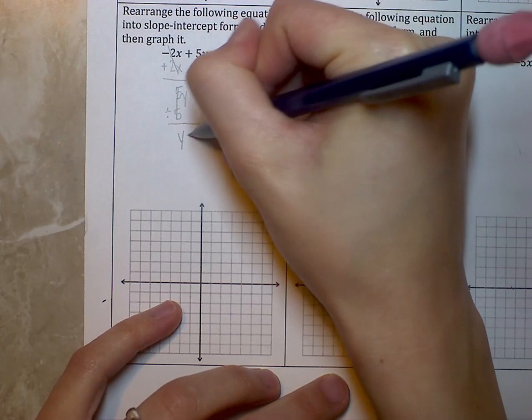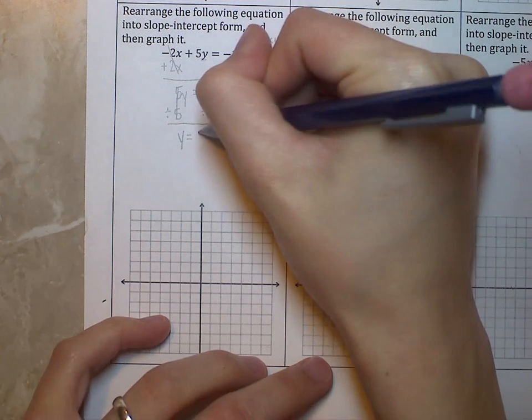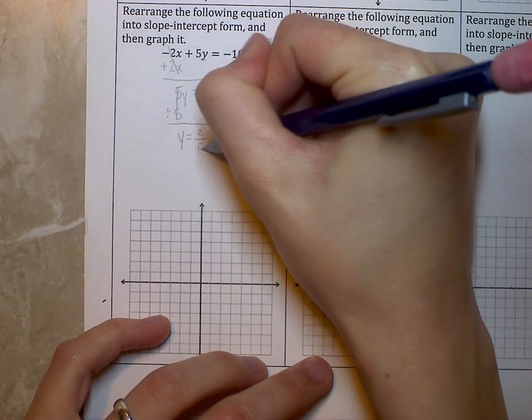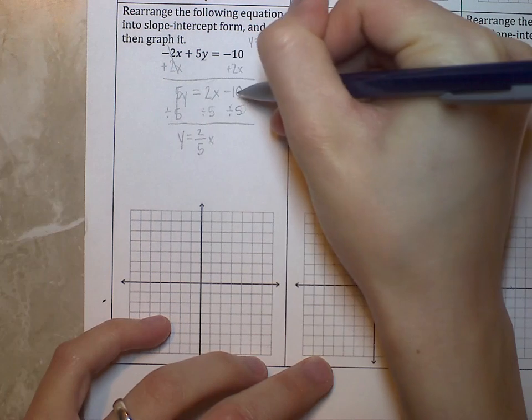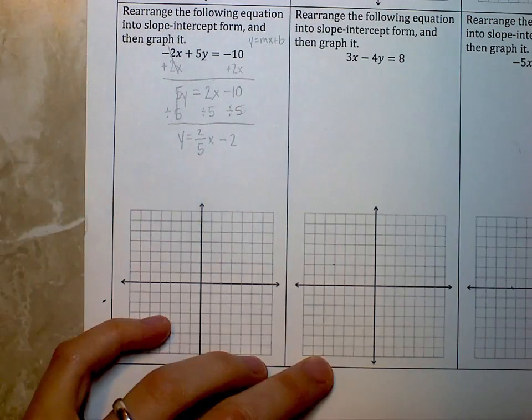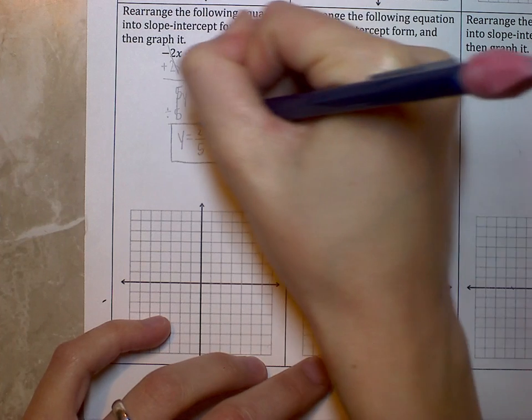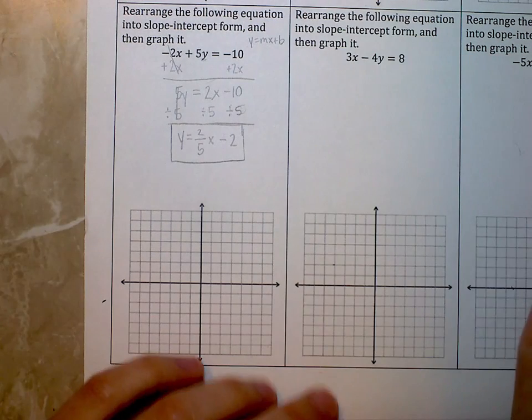So I get y equals 2 divided by 5. That doesn't divide evenly. It just stays a fraction. So I have 2/5 x. Negative 10 divided by 5 is negative 2. Okay, so this is my equation in slope-intercept form. And now I'm ready to graph it.